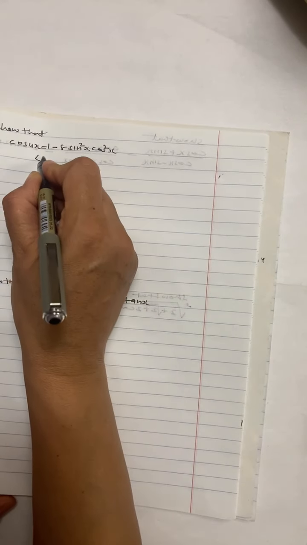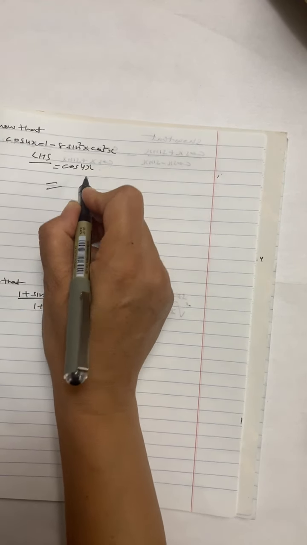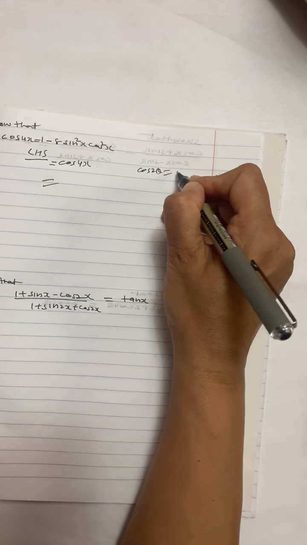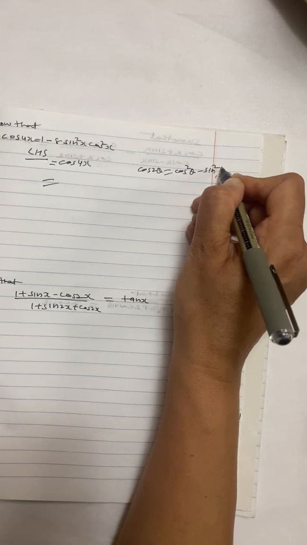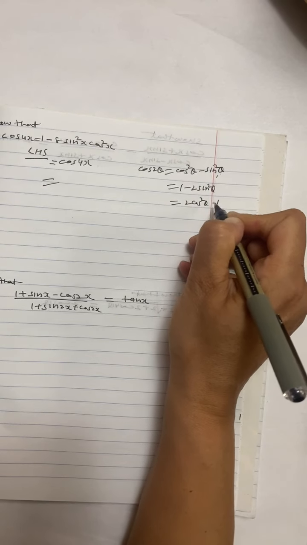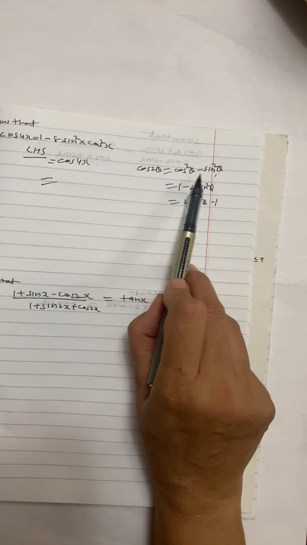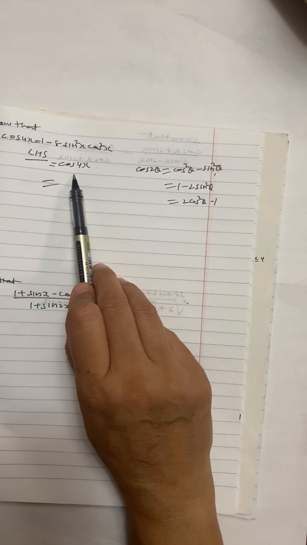Okay. So the next one is we have to show that cos 4x is equal to 1 minus 8 sine square x multiplied by cos square x. So we are going to again start with the left hand side here. This is equal to cos 4x, and I already know the formula for cos 2 theta, which is cos square theta minus sine square theta, or 1 minus 2 sine square theta, or 2 cos square theta minus 1. So we need to see which formula I should be using here. If I use this one, cos square theta minus sine square theta, then it might work actually. So maybe we can start with that.